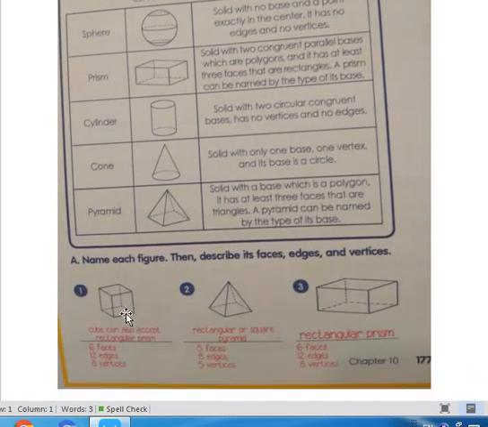I have here a cube. This is a cube, or I can say it's a rectangular prism, and it has 6 faces, 12 edges, 8 vertices. And this is a rectangular or square pyramid here. And this is a rectangular prism.